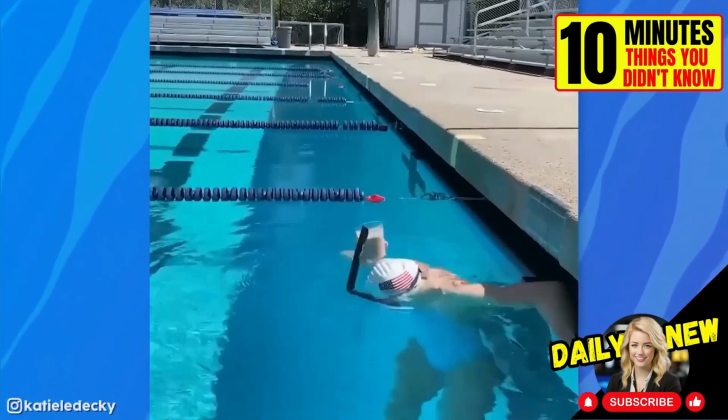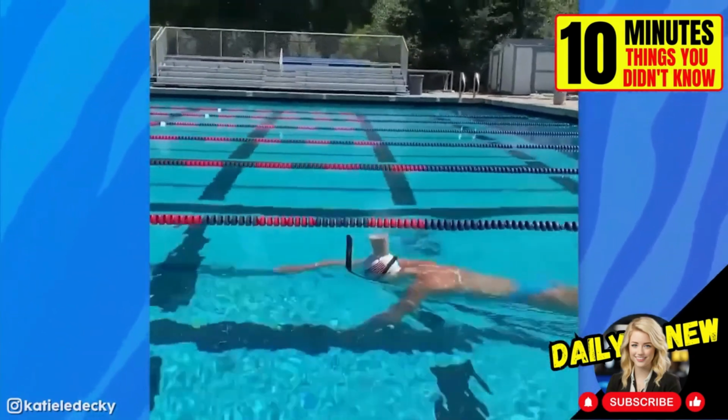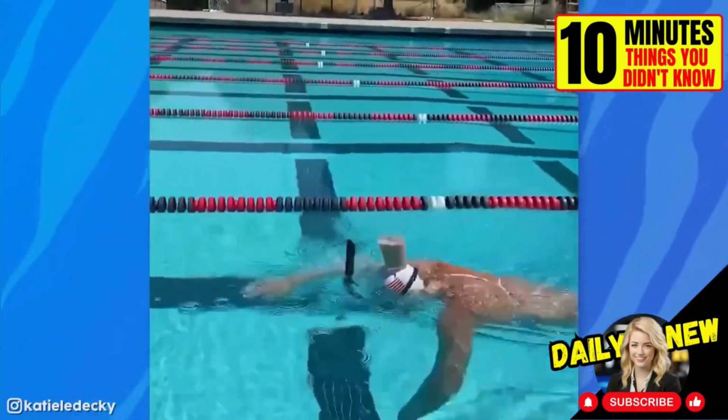Olympic swimmers have an impressive balance. Look at how Katie Ledecky swims with a glass of chocolate milk on her head. She doesn't spill a single drop.